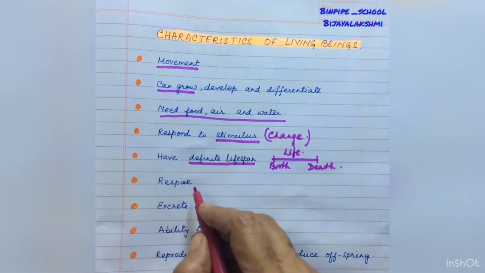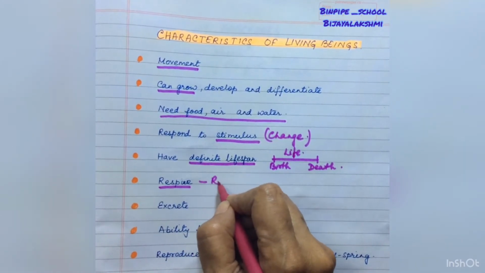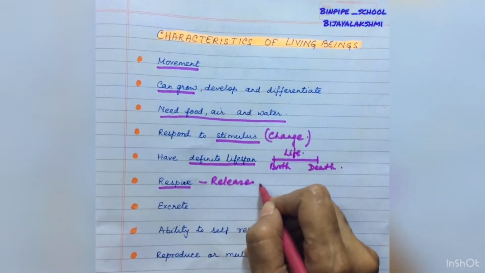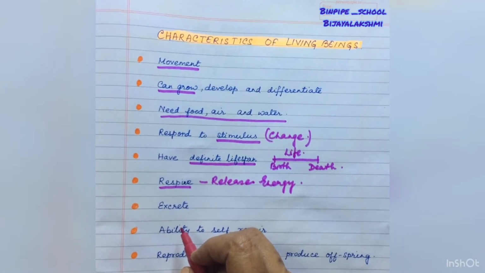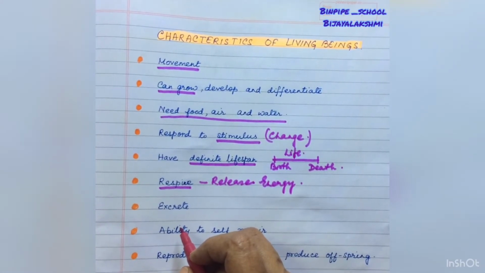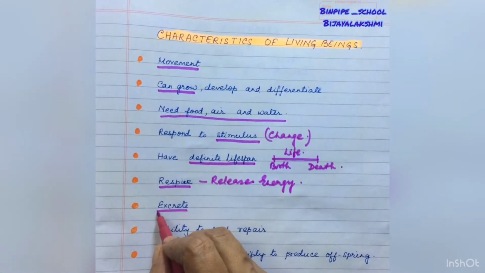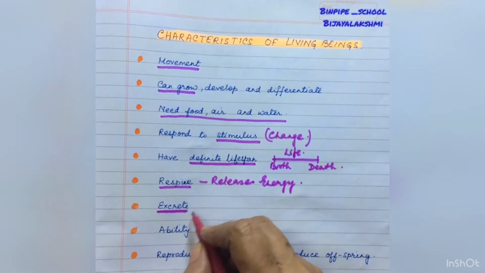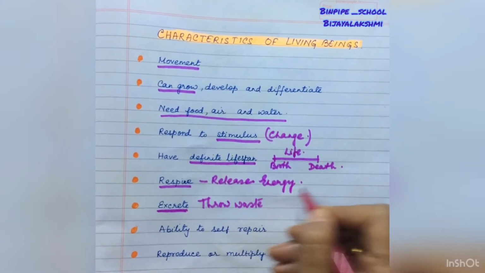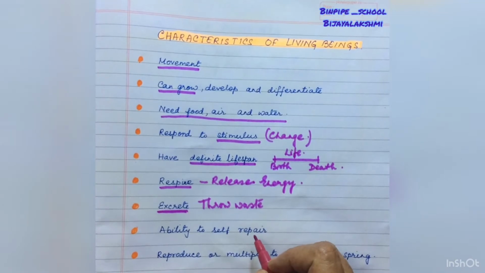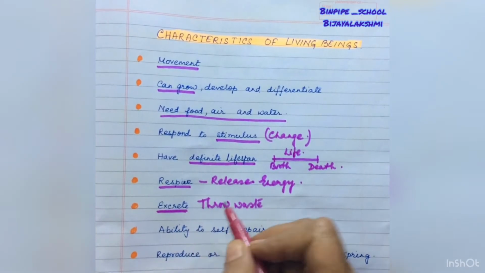Now the next point is respiration. All living things have to respire to release energy. If they don't respire, the energy release is never going to take place. So all living things have the ability to respire, to release energy from the food they take. The next point of discussion is excretion. All living things have the ability to excrete or throw out waste. They throw out toxic wastes from their body in order to continue their function. So all living things have the ability to excrete.